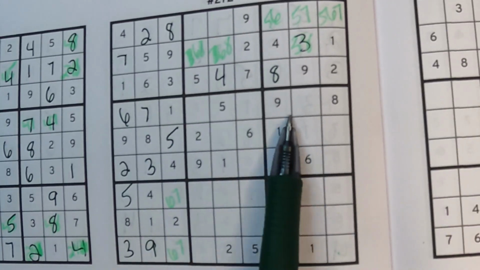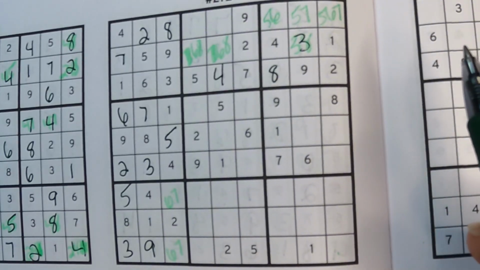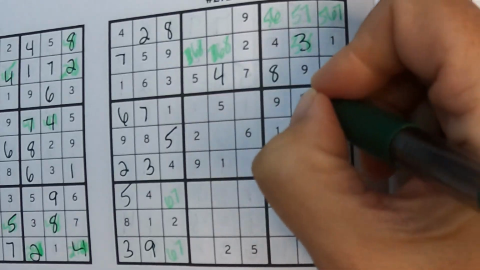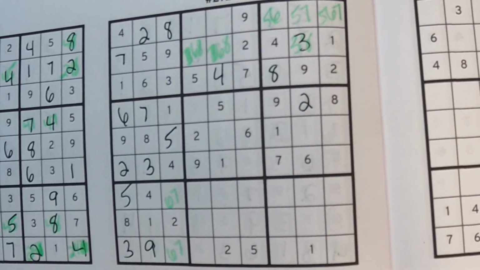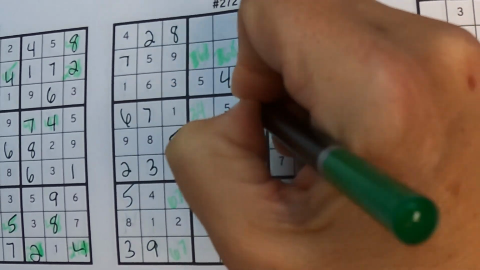For this row, we're missing 2, 3, and 4. We've got a 2 covering these two boxes, so our 2 must be here, but I don't see any other help. So 3, 4, 3, 4.